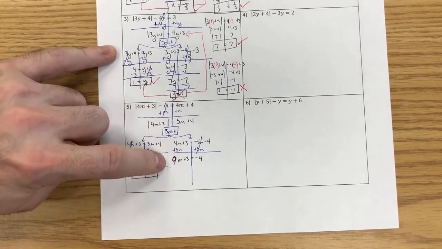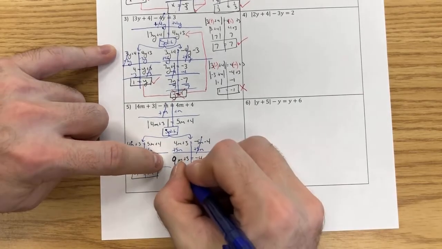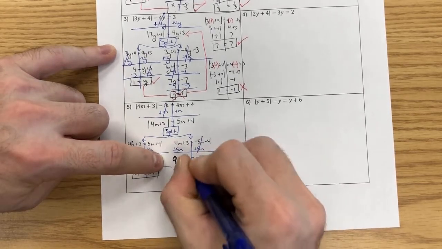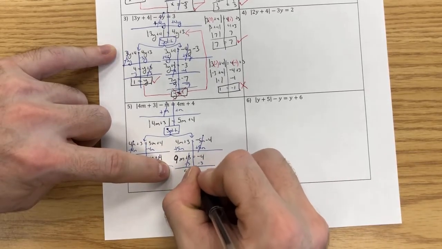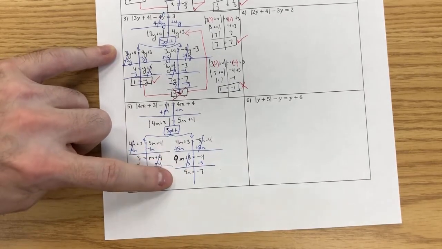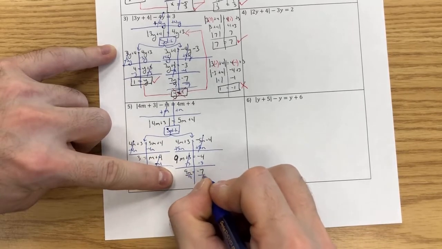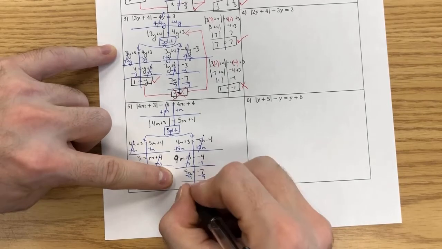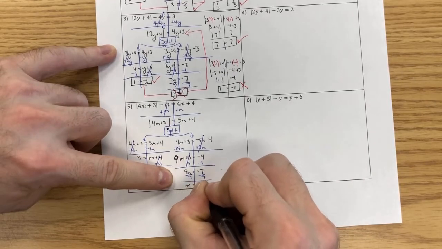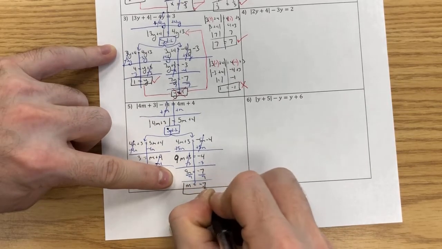I like to have my coefficients be positive whenever possible. You may be different. You may do things slightly differently than me, and that is okay. Get rid of the 9 by dividing by 9, which means that m is another fraction. So m equals negative 7/9.